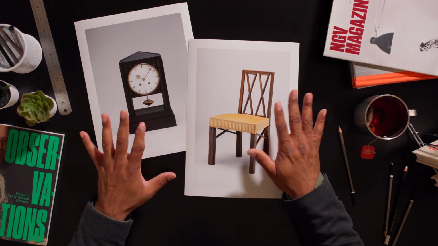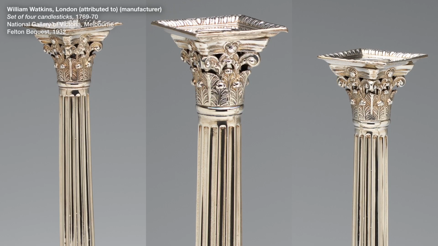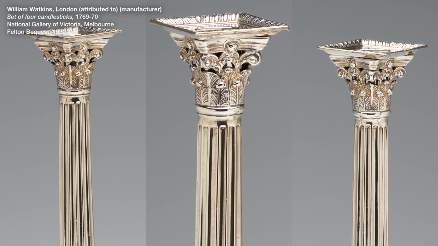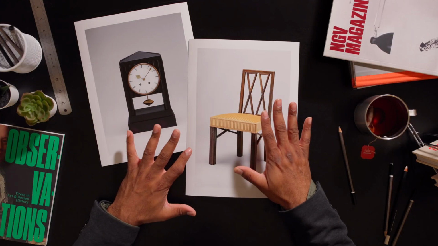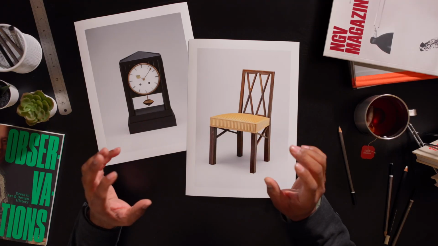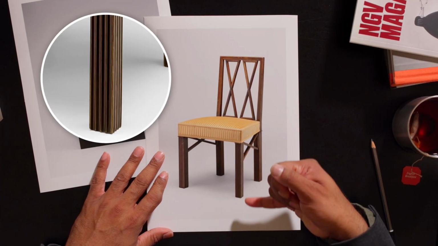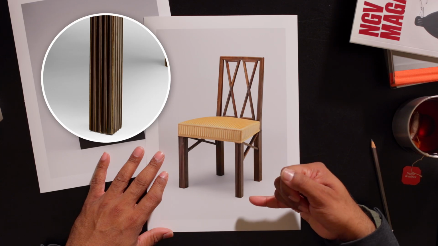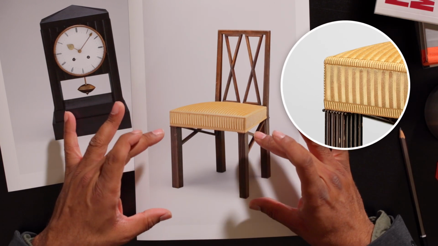You can see a restrained elegance where there are hints towards, for example, that fluting that we saw on the column shafts of those candlesticks by William Watkins. But here you can see a much more pared down palette and a rationalized form of geometry with these forms. Here, for example, in the chair by Josef Hoffmann, we can see a very similar fluting to what we saw earlier with the William Watkins candlesticks, and even an area of very detailed, subtle beading at the upper level of these chair legs.